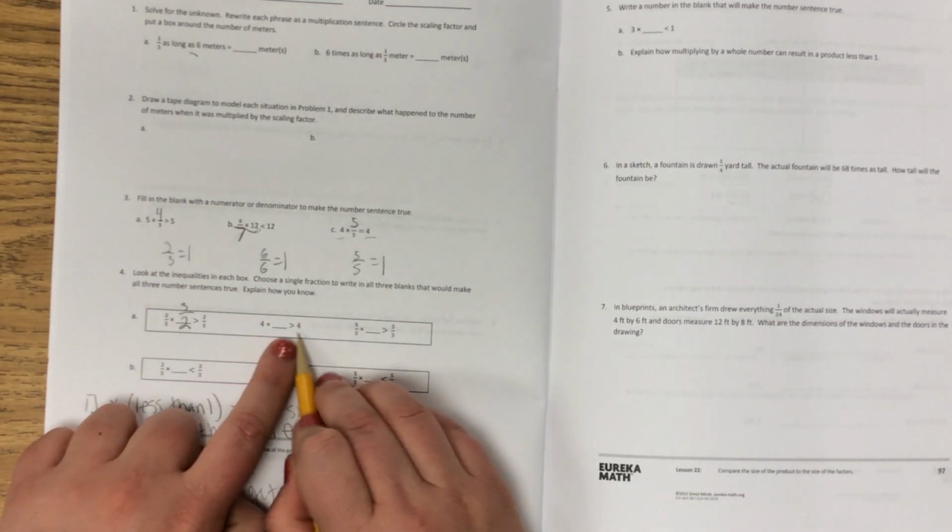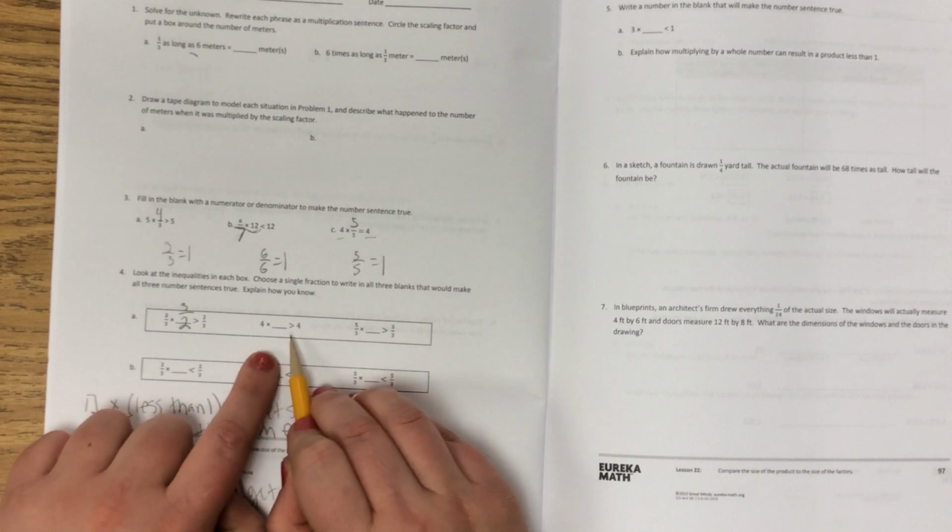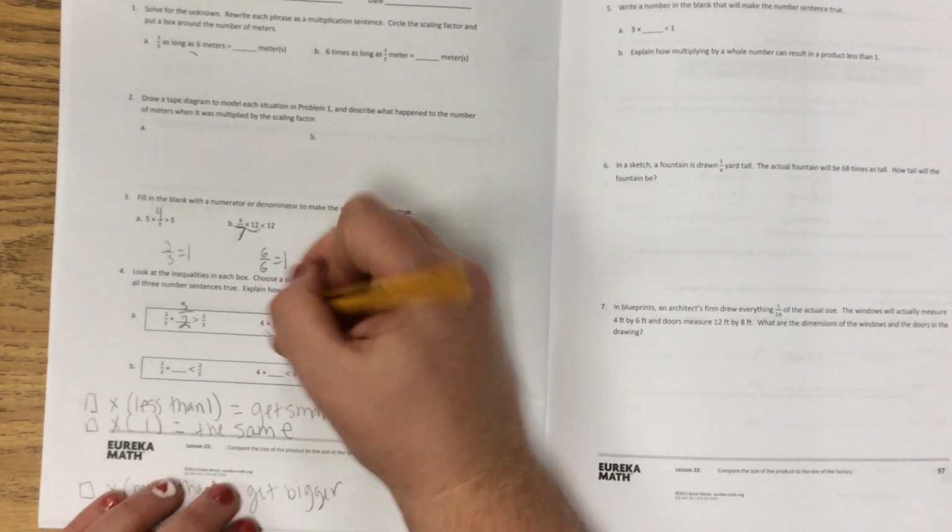4 times a number is greater than 4. Well, again, I'm trying to increase the value of my 4, so it needs to be a number greater than 1. So let's do 3 halves again.